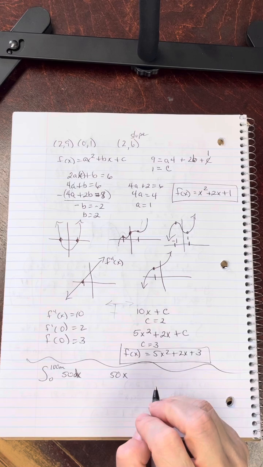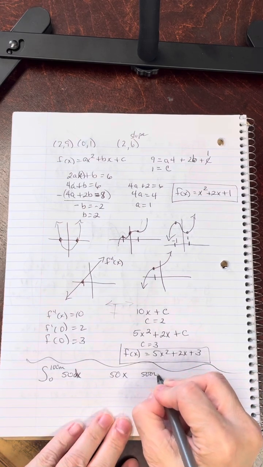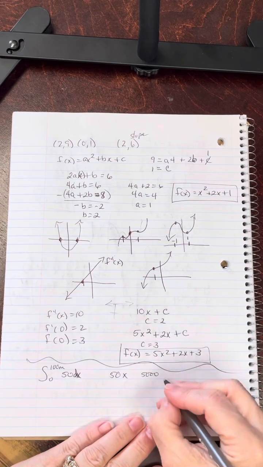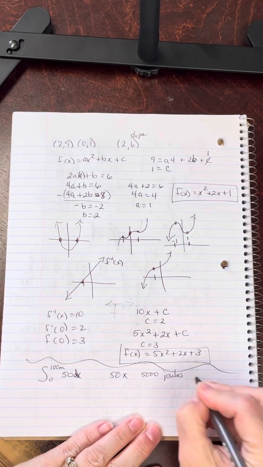So 100 times 50 is, of course, 5,000. And then 0 times that is 0, so I have nothing to subtract off. So my answer is 5,000 joules.